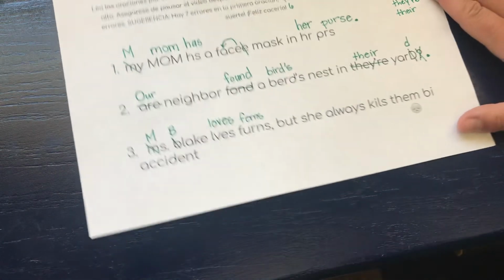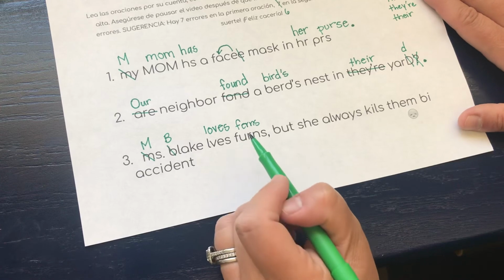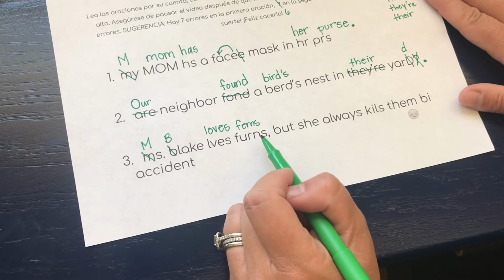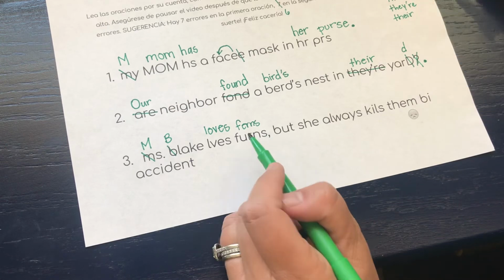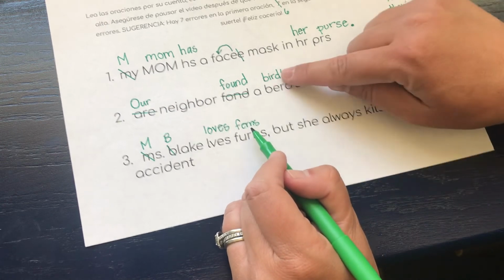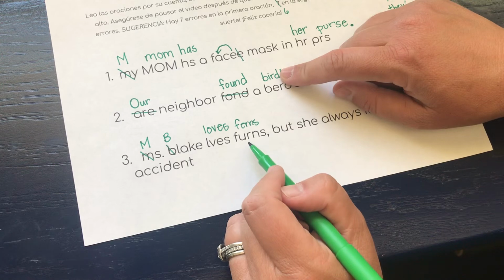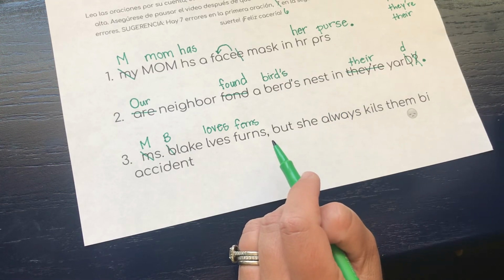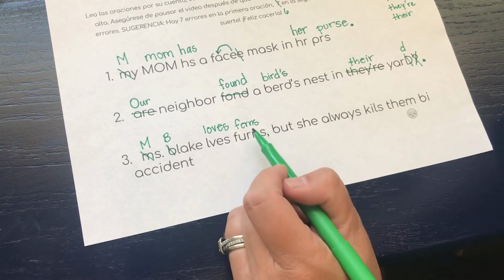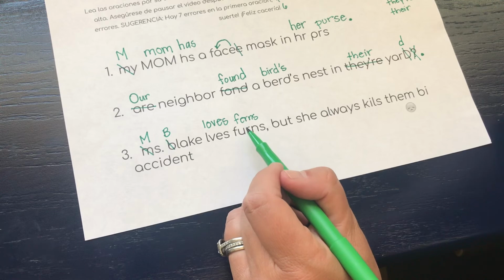Ferns. Now, this is where it gets really hard with our R-controlled vowels, especially when I'm trying to spell these words. How am I supposed to know that ferns has an er and not an ir or ur? There isn't really a good trick. I have to just remember, right? I need to put it in my brain that this is the way it looks. And oh yeah, ferns. Ferns has an er.